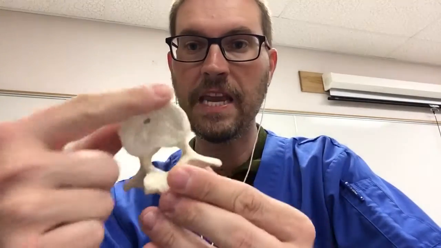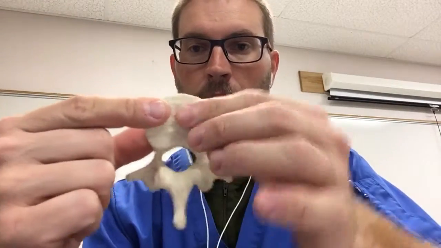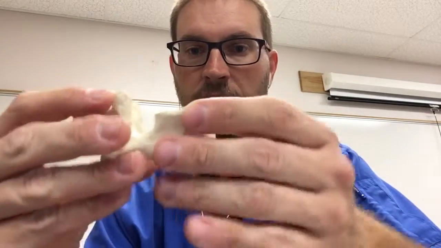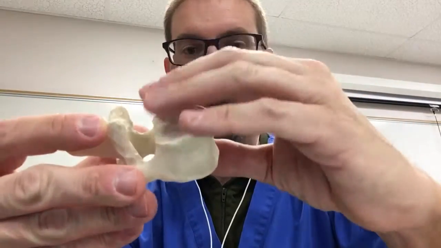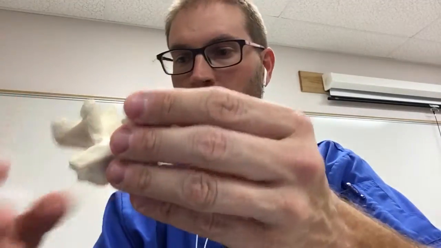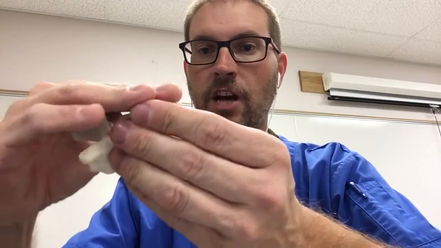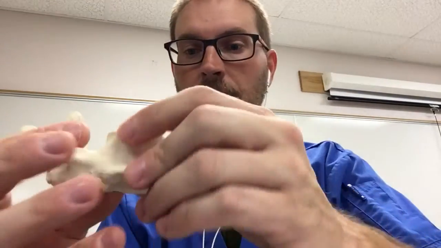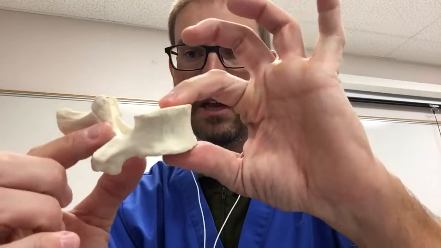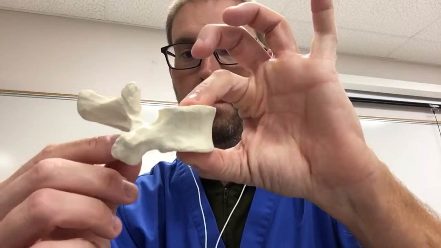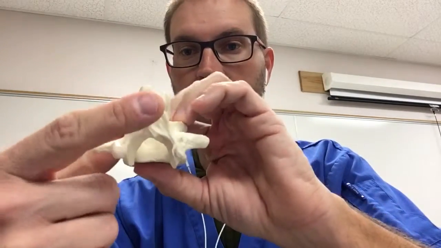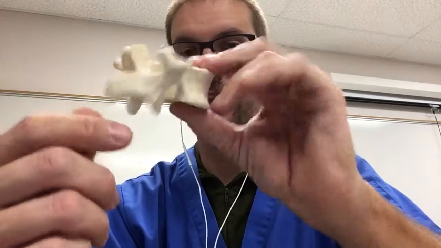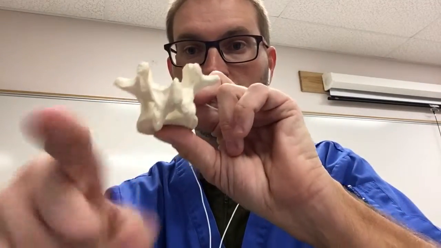So all vertebrae have the same general structure in that you have the body here, okay, the body, and then you have these cartilage pads that sit on top of the body, and then another vertebrae sits on top of that, so in between the bodies. Okay, you have an extension that comes out toward the posterior aspect of that. That's called the spinous process.